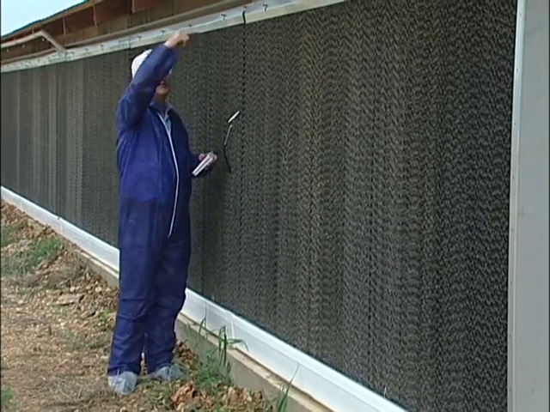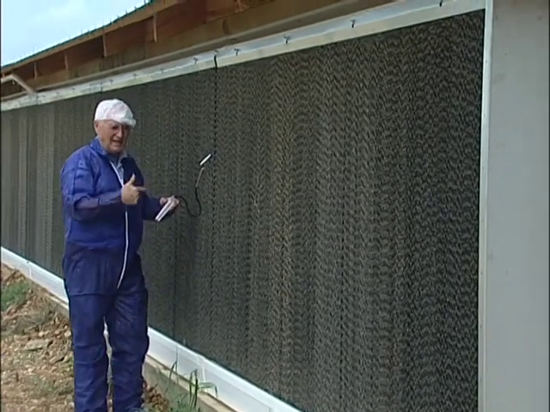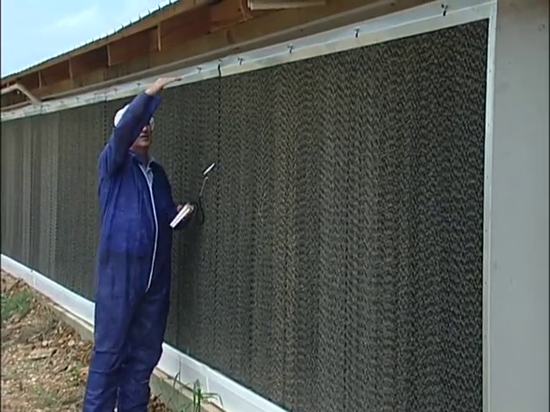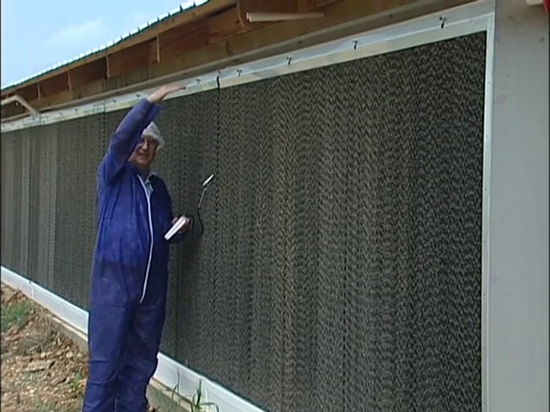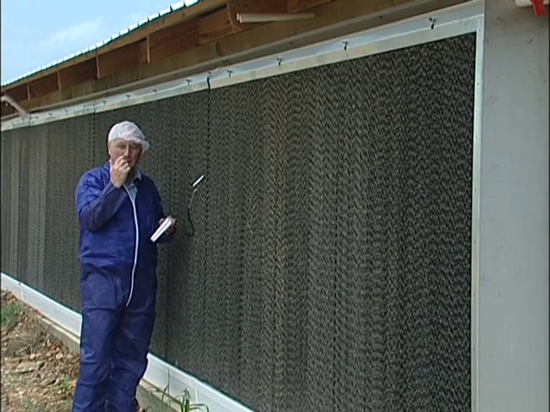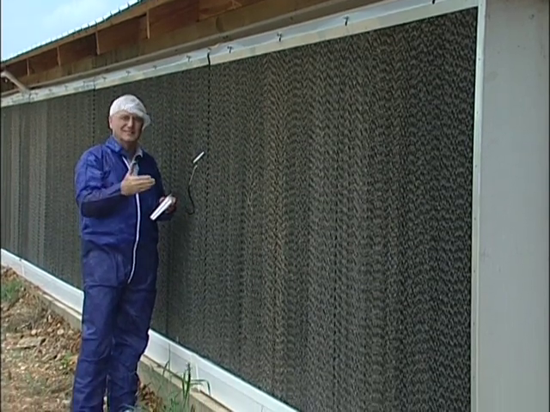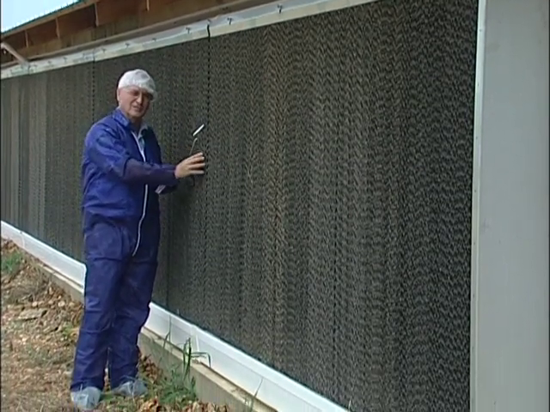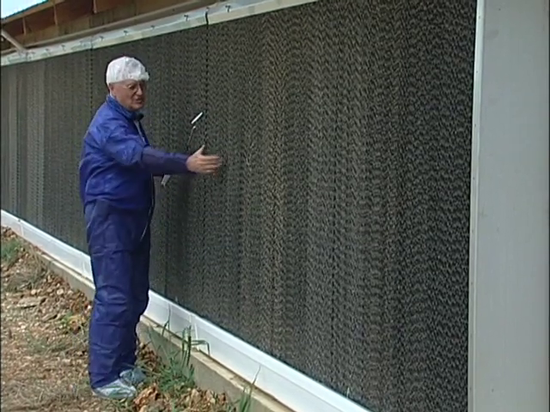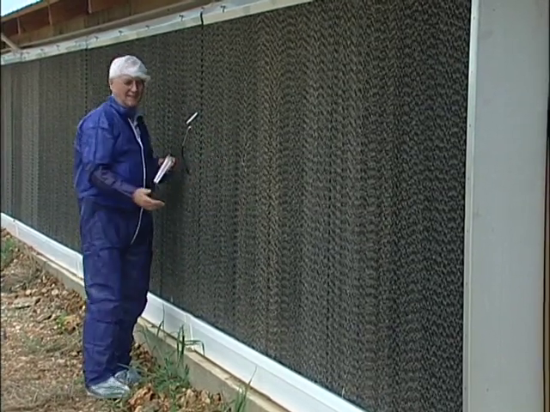Now, all around the surface area of your pads, whether it be under your water recovery system or above your pads into your doghouse, it needs to be as airtight as possible, because we want all of the air that enters this house to enter it through the pads and not around the pads. And we don't want huge gaps between each pad.